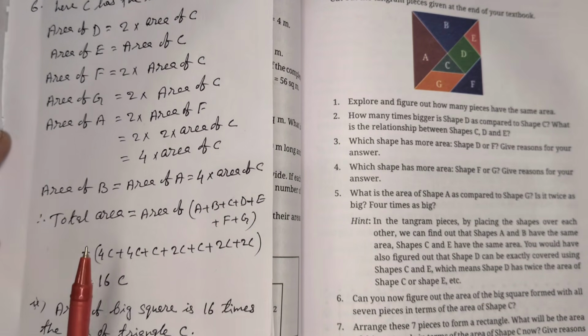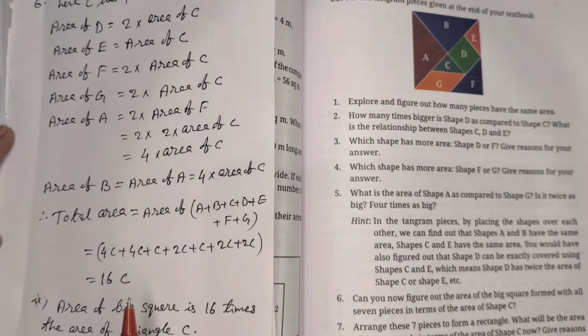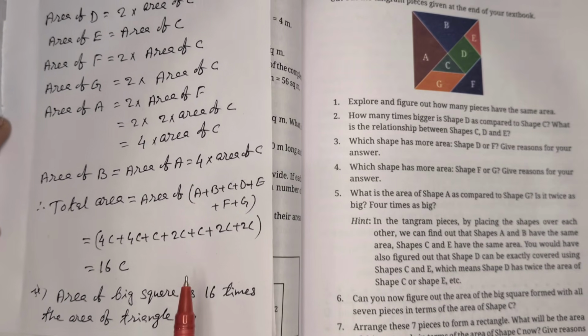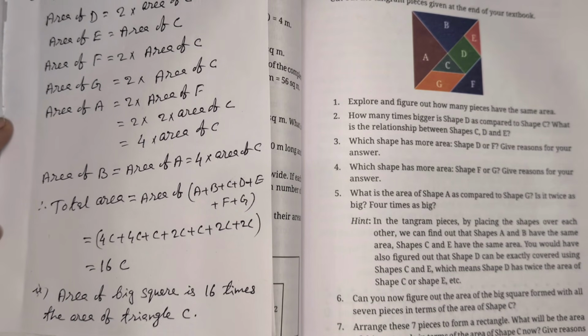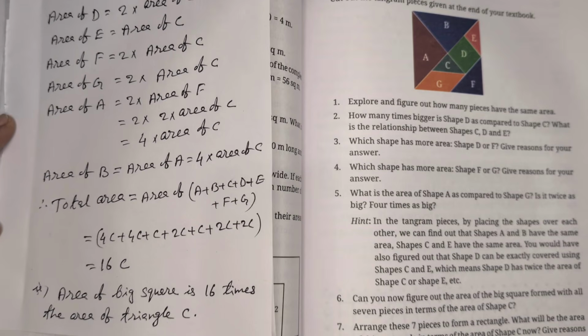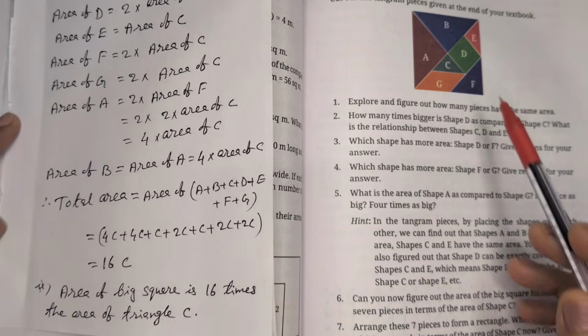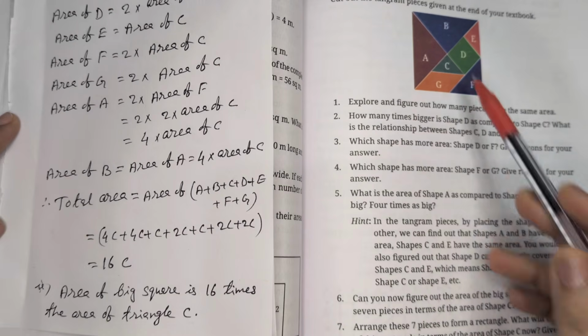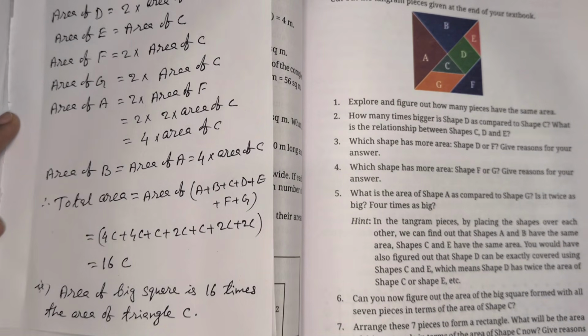So we can write in a sentence: the area of the big square, that means the entire square, is equal to 16 times the area of triangle C. Triangle C is the smallest one. So 16 into the area of triangle C, or 16 times that triangle C.